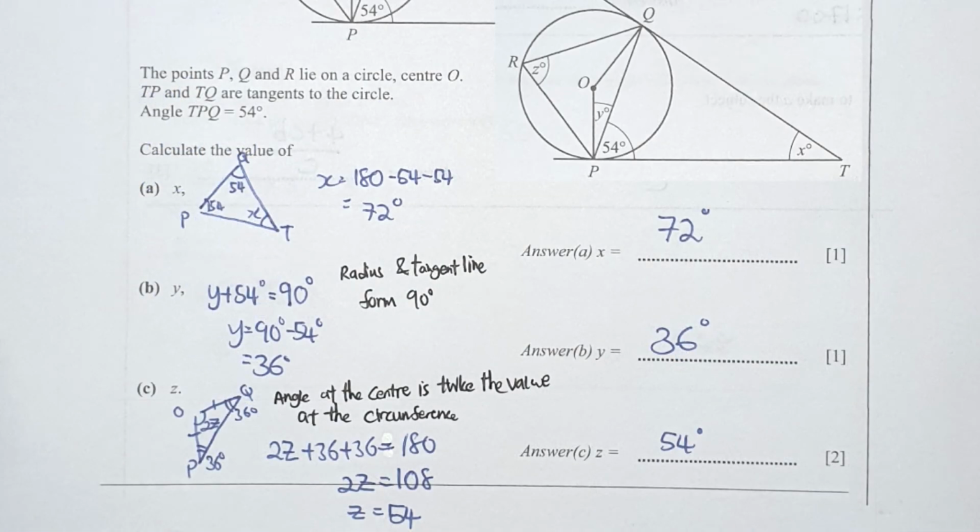Question 13, to identify x value. Okay, this one I'm using the triangle PQT here. Okay, it is actually an isosceles triangle, which means that PQT's value is also 54, and x value will be 180 minus 54 minus 54, you will get it as 72.